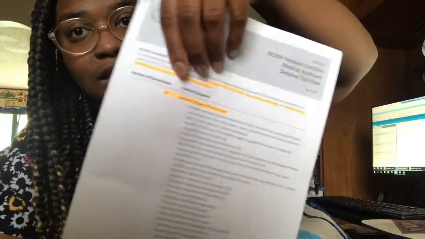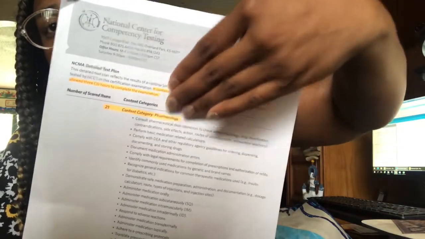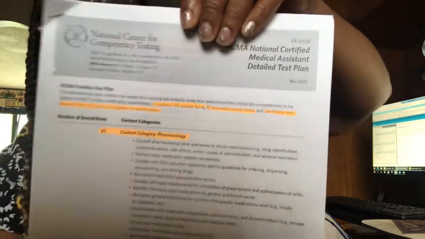They also have on here to document medications, administrations, and reactions, and also document prescription refills. With pharmacology, it's going to be a total of 21 questions. The good thing about this one is they tell you there's going to be a total of 21 questions on this, and it gives you the category for that. So I really do like that as far as the NCCT; it goes a little bit more in depth.